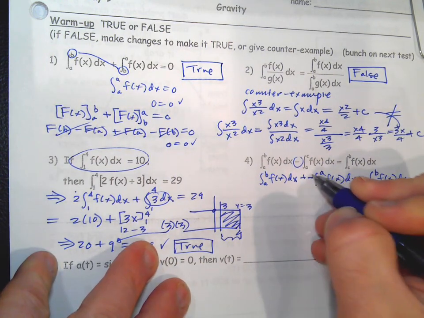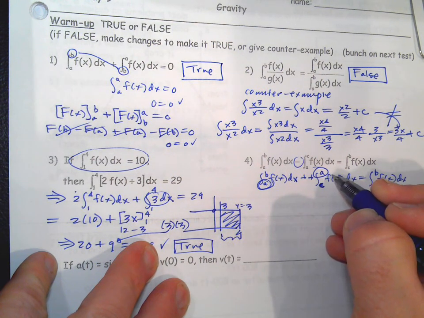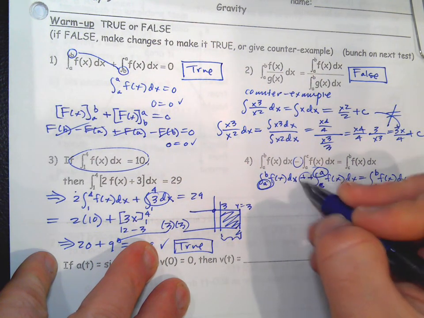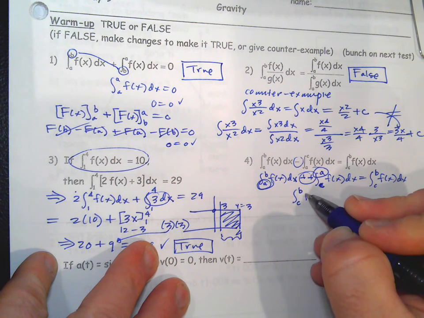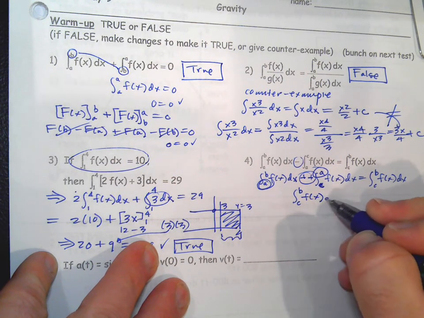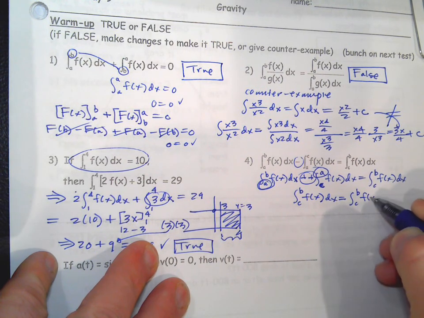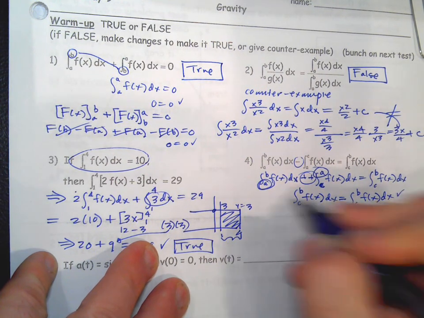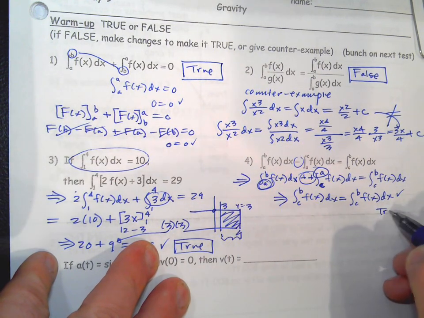Minus, minus, plus, plus. Now this matches that. The top and bottom of one has to match; it can't be the bottoms both matching. It's got to be plus. So then we could hook these up and get the integral from c to b of f of x dx, and we get the same thing on both sides. So we're going to say true.